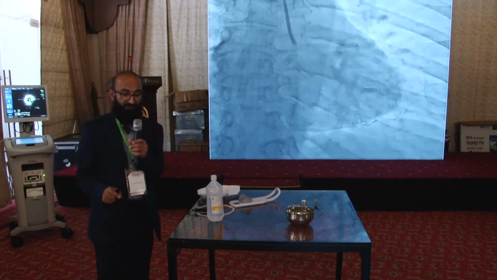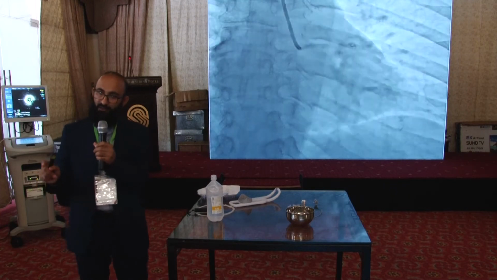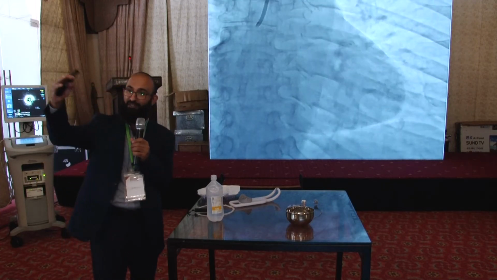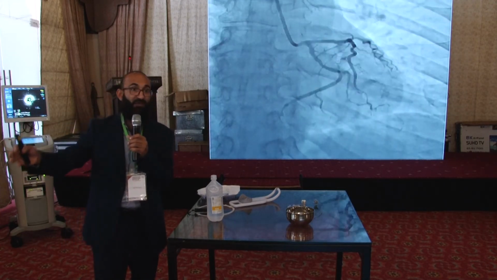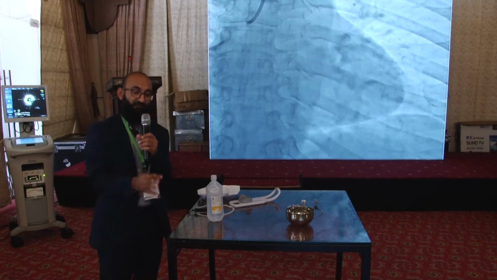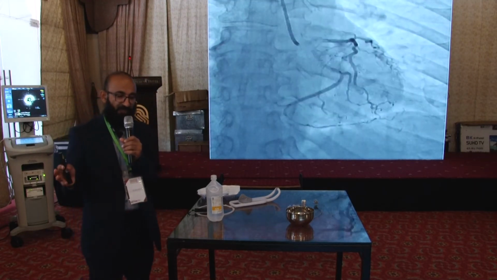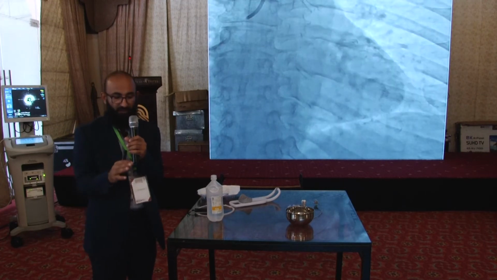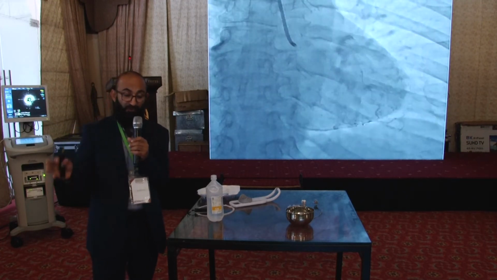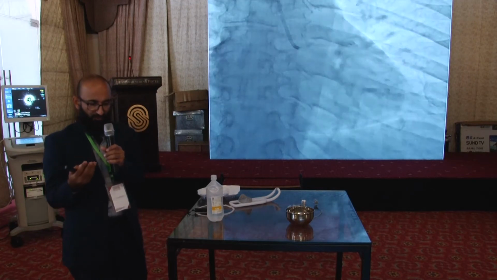Okay, this is a very good case. This was a lady who is hypertensive. She was referred from another center by a surgeon as well as by a cardiologist for assessment of the left main. She had a previous stent placement 5 years ago, in 2017, and she had symptoms of angina on exertion.